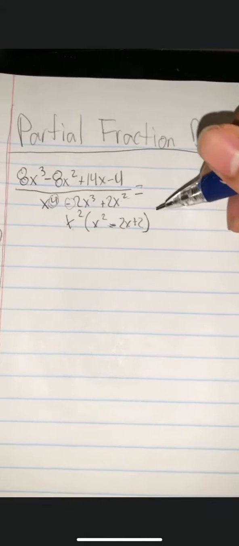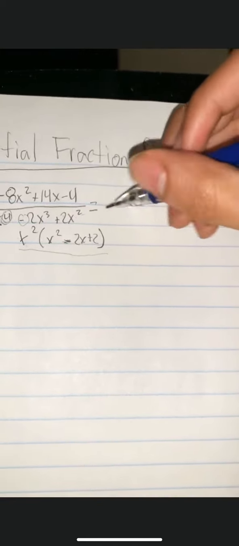If we did distribute, it will equal this. So now this is our factored denominator, so I'm going to write that up here.